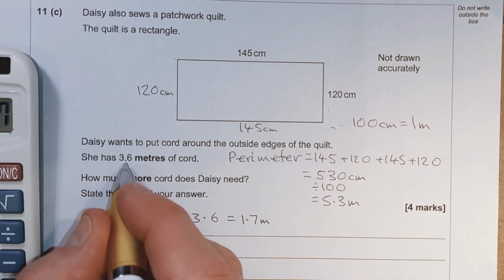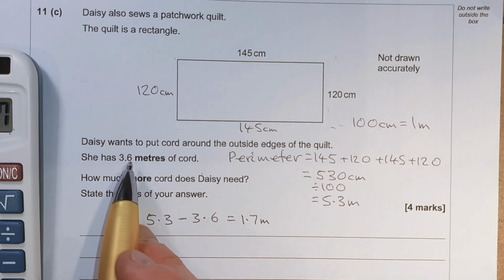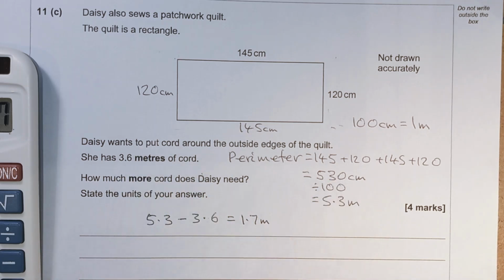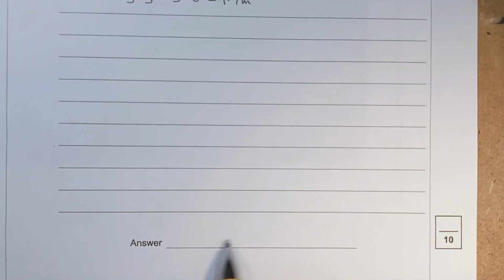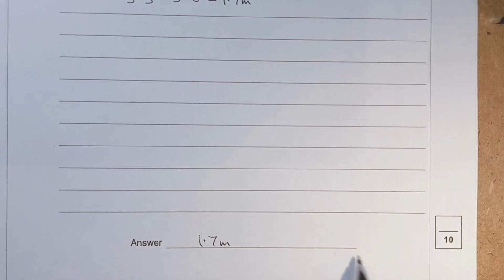Now if you wanted, you could have multiplied this by 100 to make 360 centimetres and then worked out the answer in centimetres. Because they haven't said what units to use in the answer, that's fine. If they'd given centimetres down here, then I would have worked it out the other way instead.